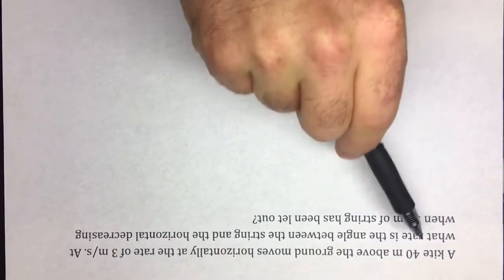Alright, so today we'll be reviewing a related rates problem. The problem states, a kite 40 meters above the ground moves horizontally at the rate of 3 meters per second. At what rate is the angle between the string and the horizontal decreasing when 50 meters of string has been let out? As we approach any related rates problem, the best thing to do is to draw a picture to be able to visualize it.